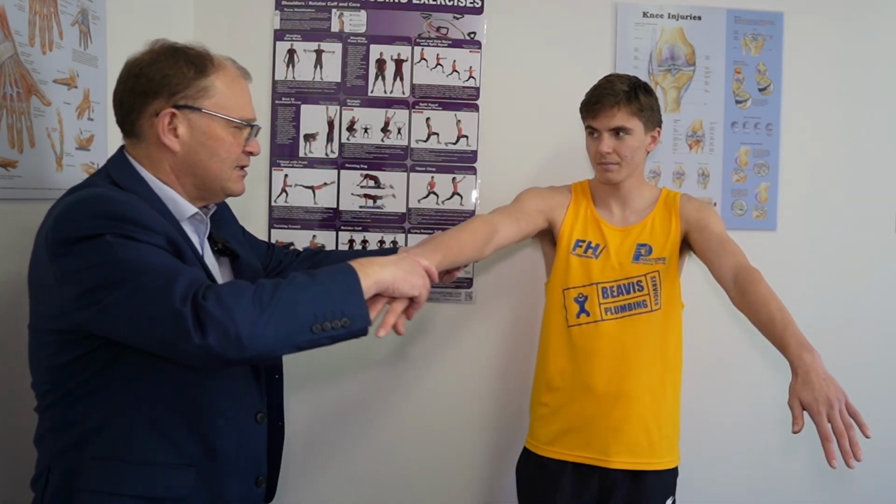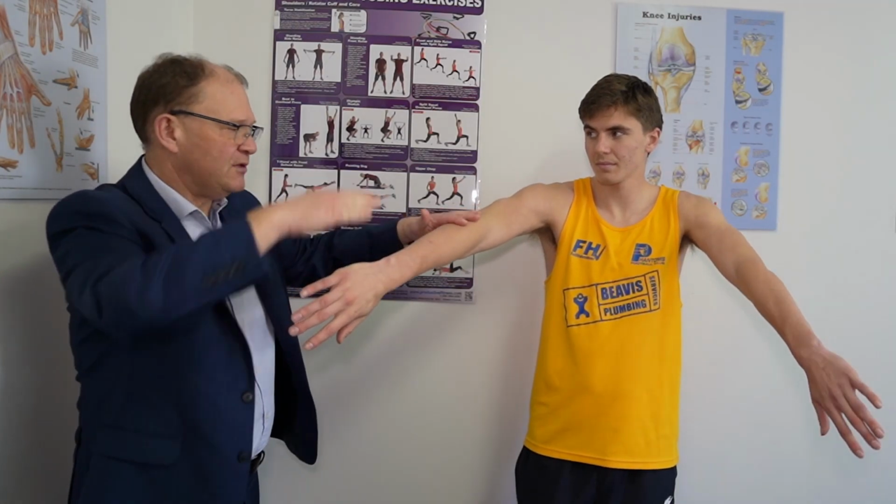So we've tested the power of infraspinatus and subscapularis. Last one to test is power of supraspinatus. And we put your arms into this position, so forward and slightly abducted and internally rotated, and push up to the ceiling. And that's testing power of supraspinatus.